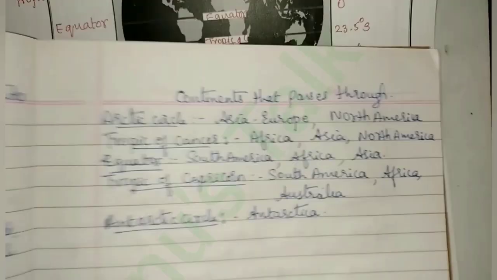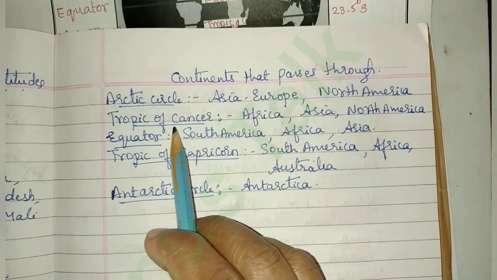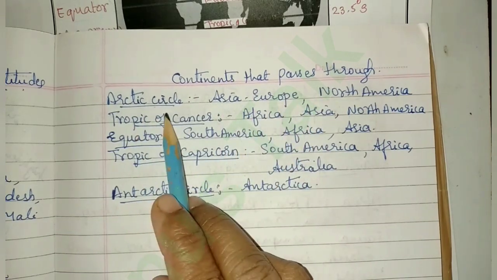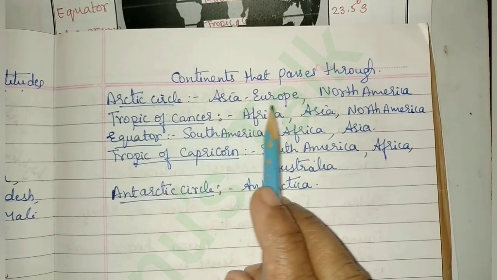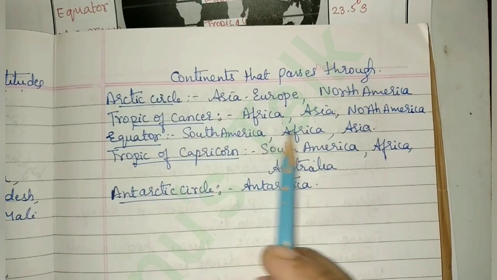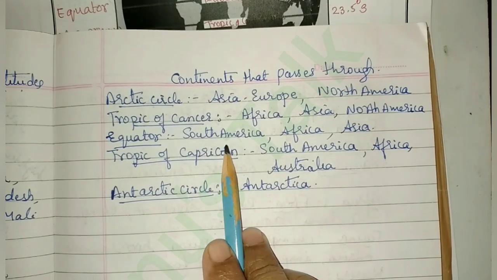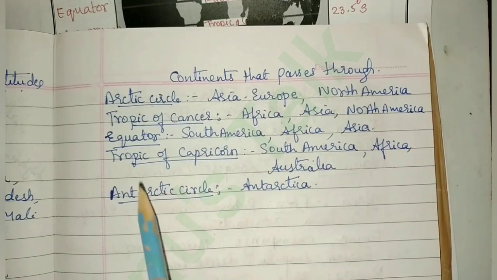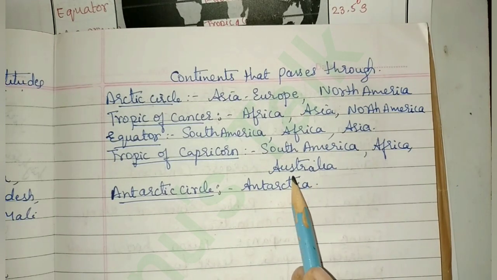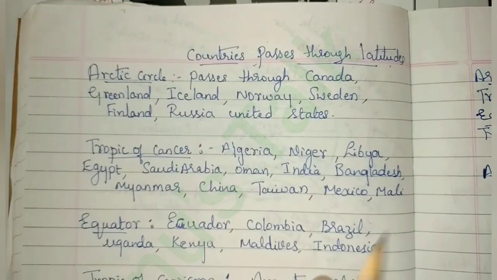So these are the continents I have written here. We have to observe that map. Continents that pass through Arctic Circle, observe: Asia, Europe, North America. Tropic of Cancer: Africa, Asia, North America. Equator: South America, Africa, Asia. Tropic of Capricorn: South America, Africa, Australia. Antarctic Circle: Antarctica.